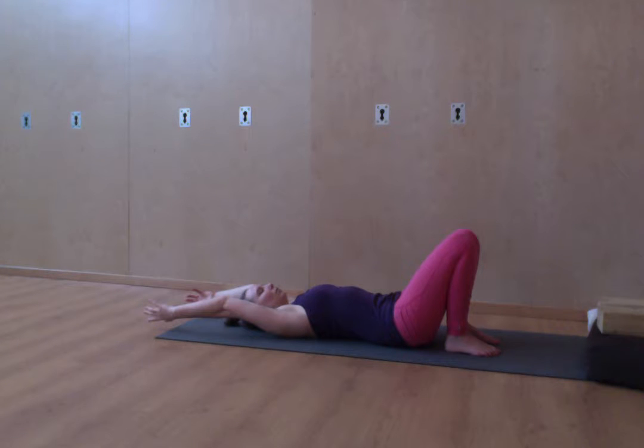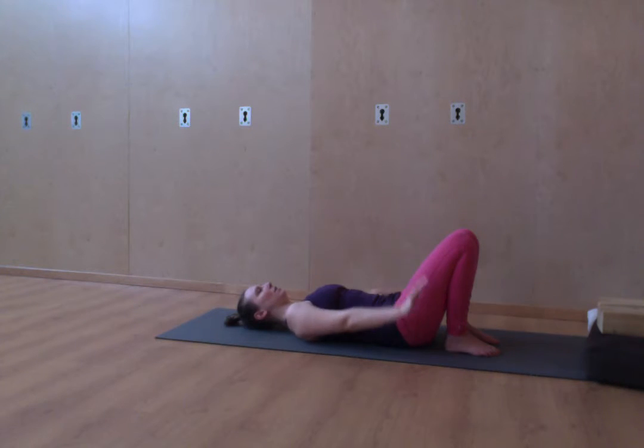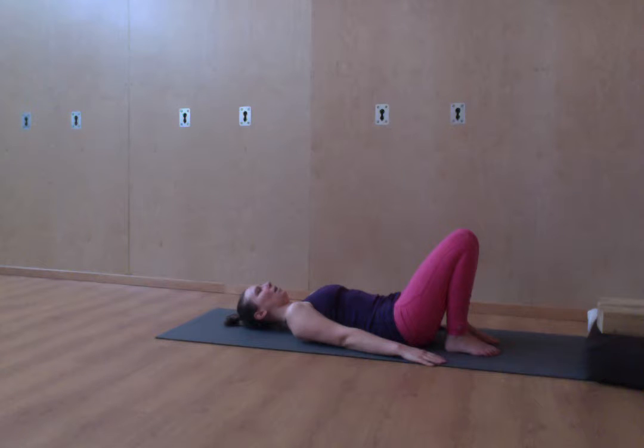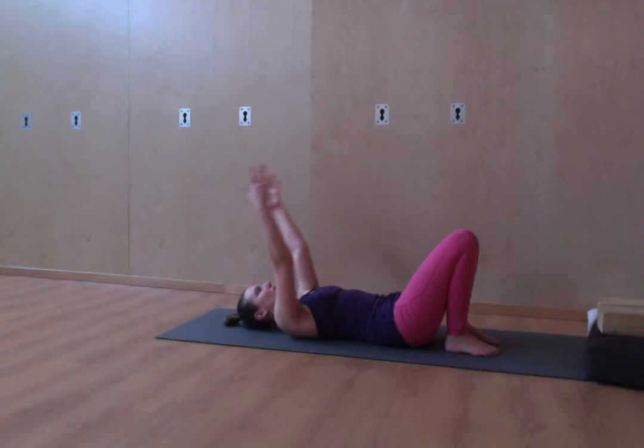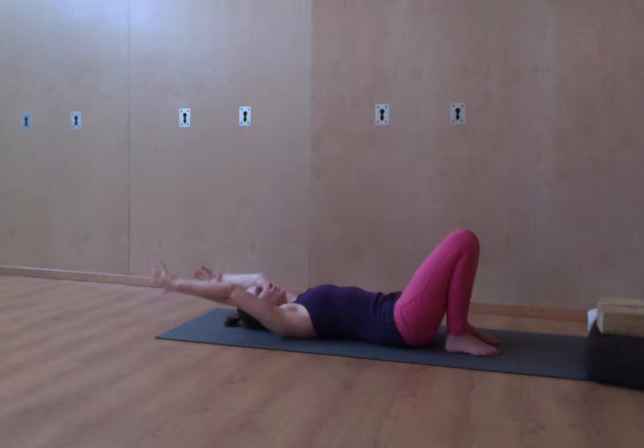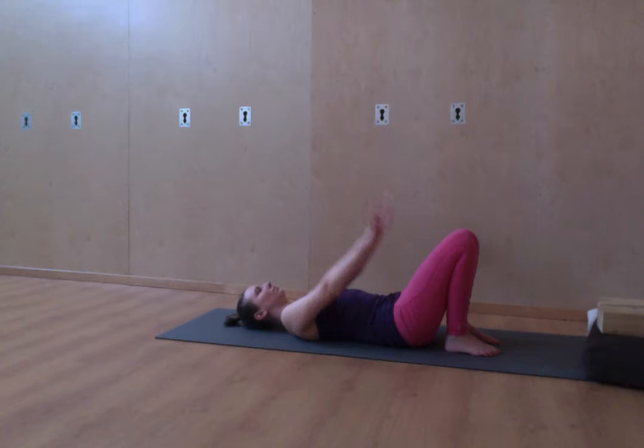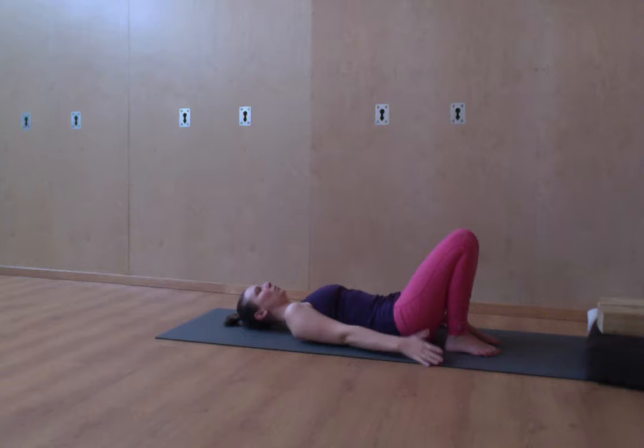Feel that sense of length as you expand with the breath in, and then releasing as you exhale, and moving at your own pace of breath. We'll just do one more here.